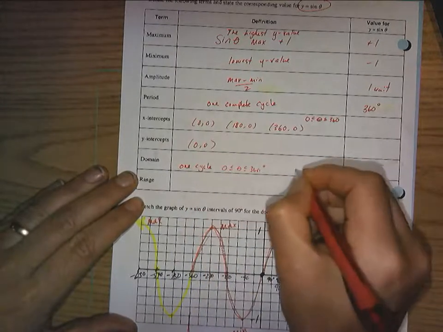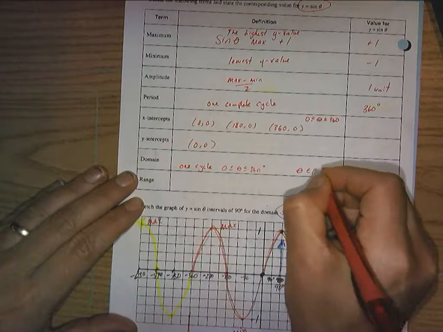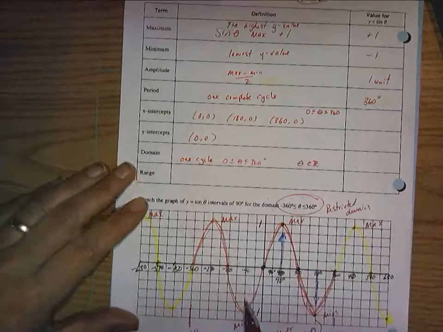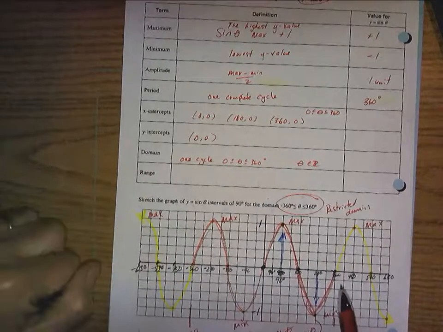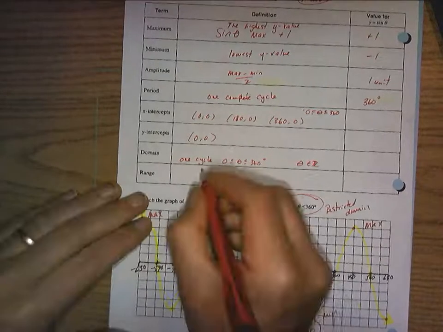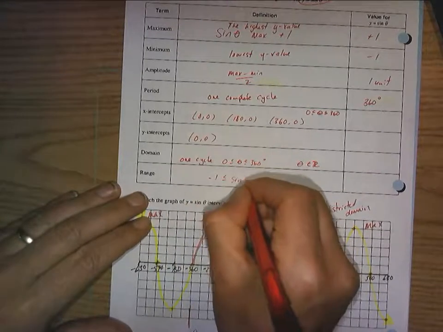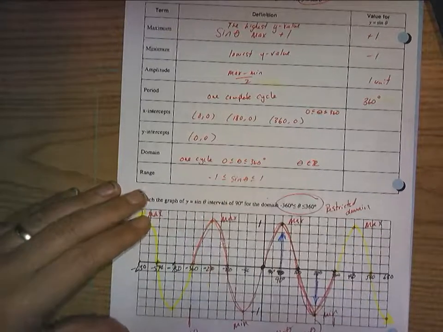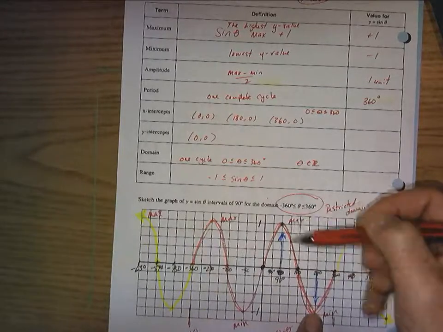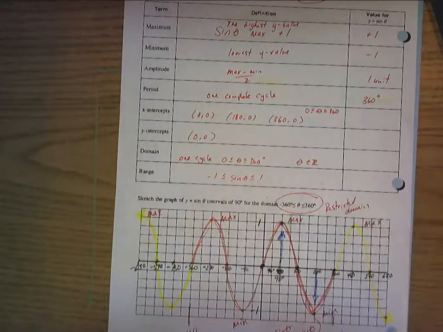However, the domain keeps going. If we're thinking about this as a periodic function, it could keep going and going and going. The range, however, must have a minimum value of negative 1, and it must have a maximum value of 1. So every y value must be between those two. It can't go anywhere else.